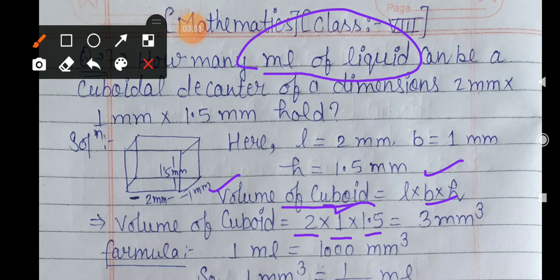This is the volume of the cuboid. Now you know that 1 ml is equal to 1000 millimeter cube.